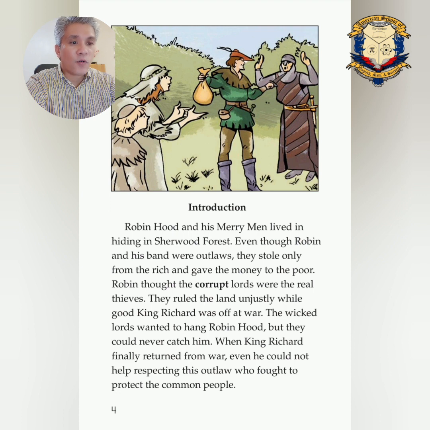Introduction. Robin Hood and his merry men lived in hiding in Sherwood Forest. Even though Robin and his band were outlaws, they stole only from the rich and gave the money to the poor. Robin thought the corrupt lords were the real thieves. They ruled the land unjustly while good King Richard was off at war. The wicked lords wanted to hang Robin Hood, but they could never catch him. When King Richard finally returned from war, even he could not help respecting this outlaw who fought to protect the common people.